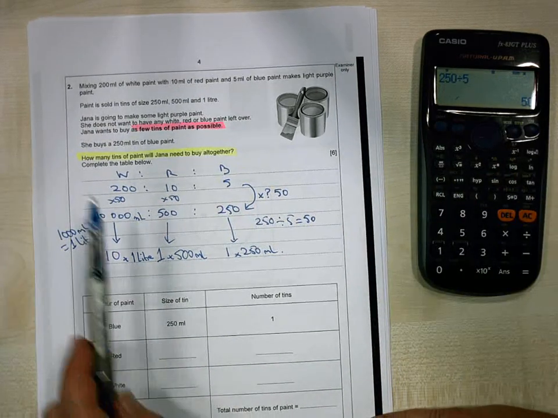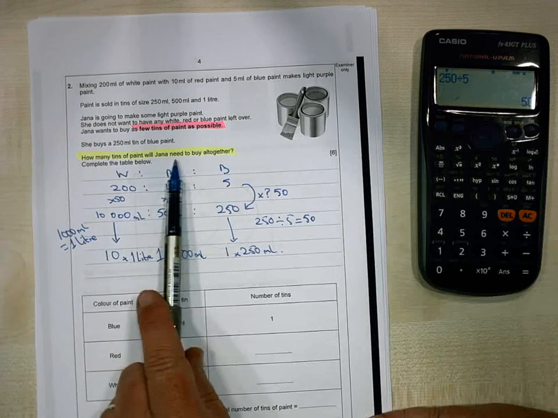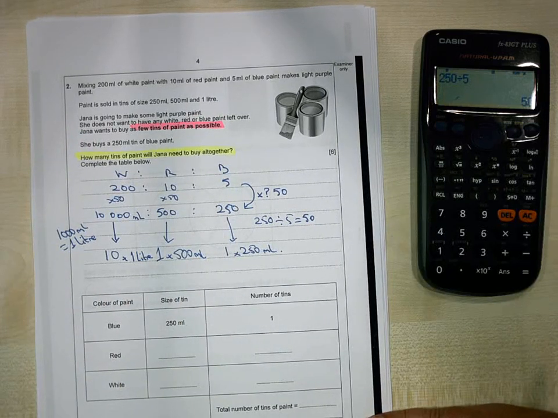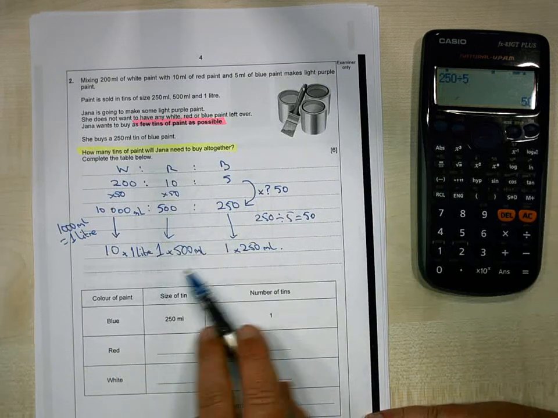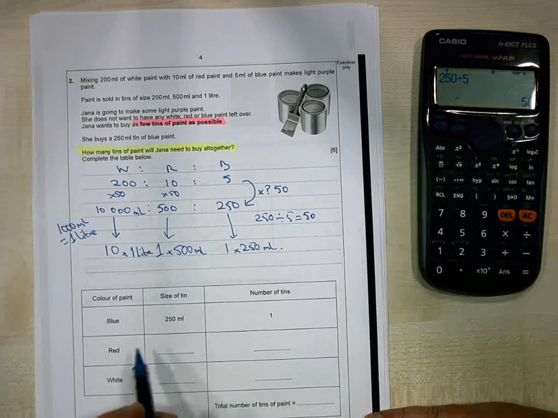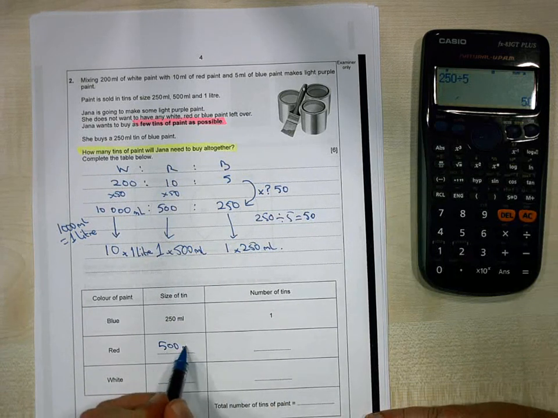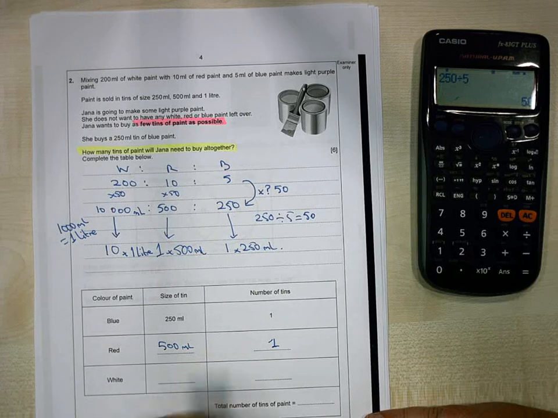So to come back to the question, how many tins of paint will Jana need to buy altogether? So blue paint, 250 ml tin, 1 tin. Red paint, we're going to go with 500 millilitre tin, 1 tin of.